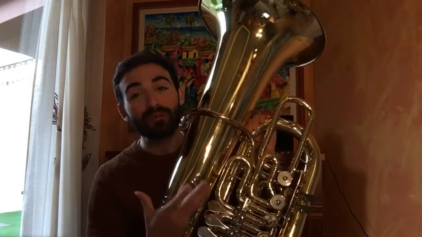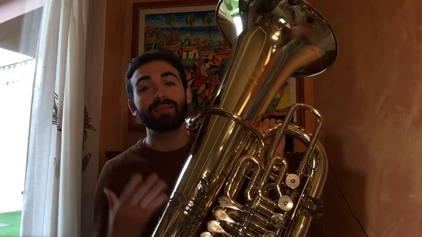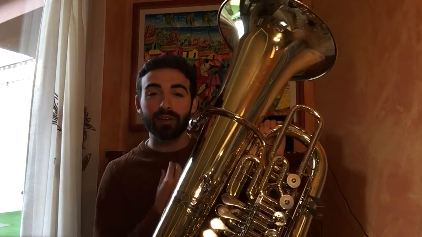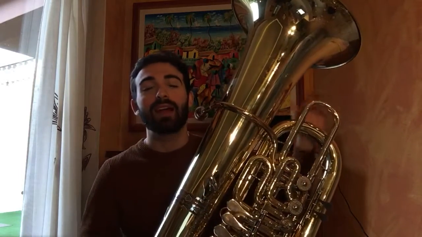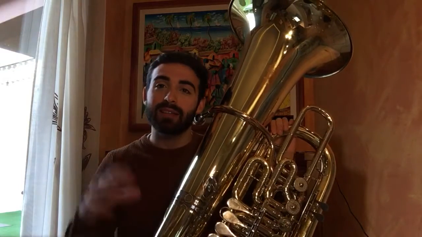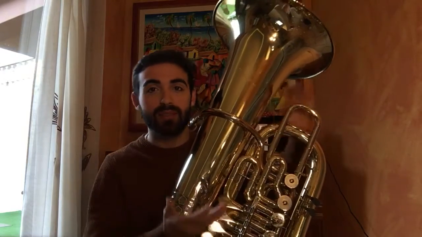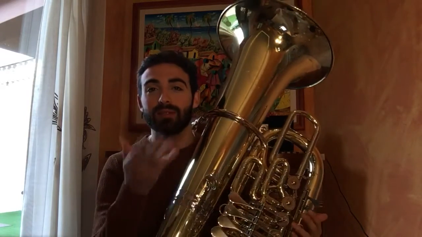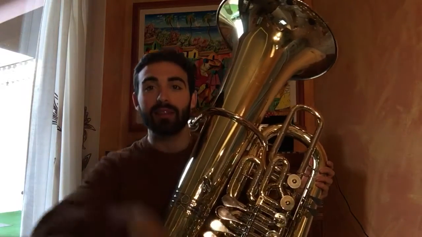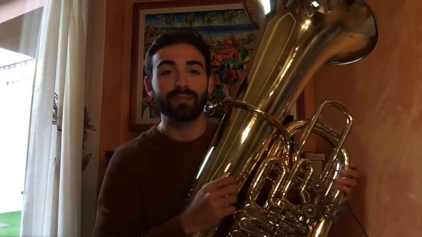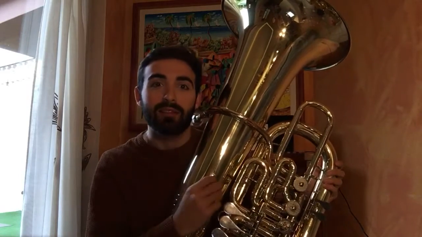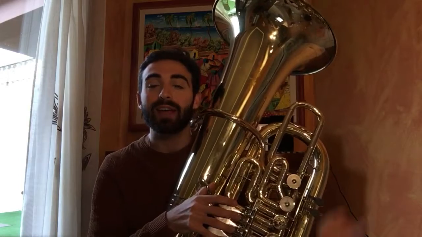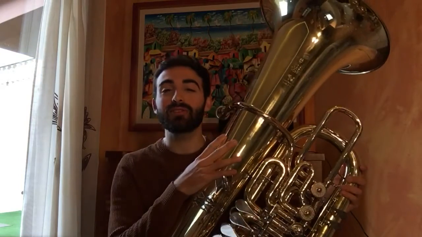Okay, if the instrument is bigger, it means that it's lower because of the size. You can imagine a violin is small, but a double bass is very big. So this is because of the length of the instrument. Yes, the length. So okay, I will explain a bit of the story about this instrument.